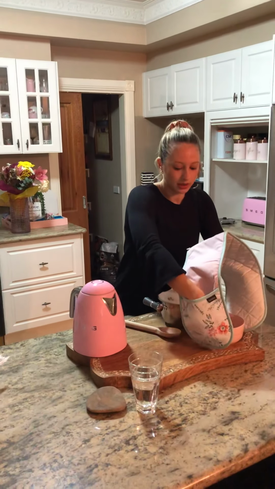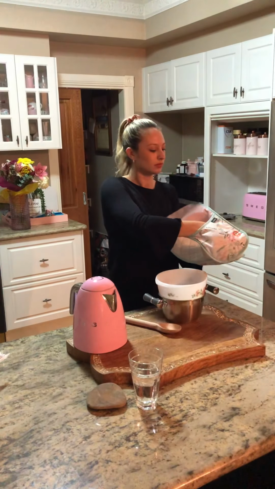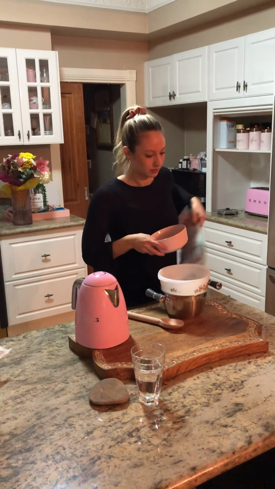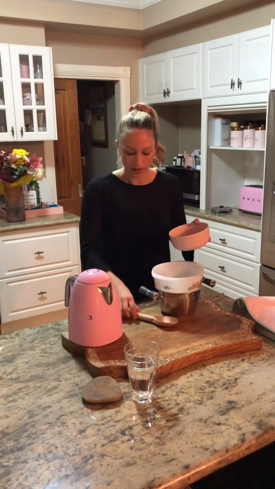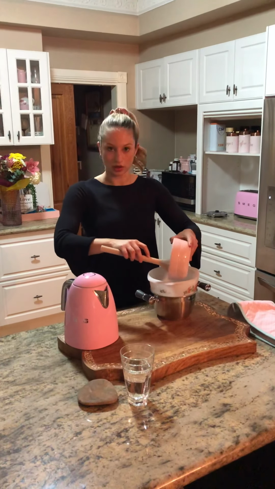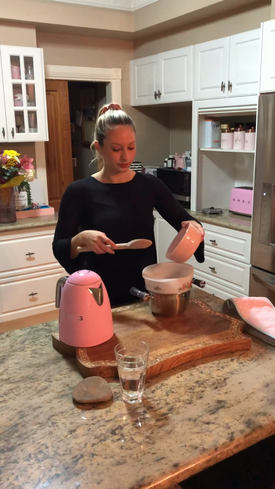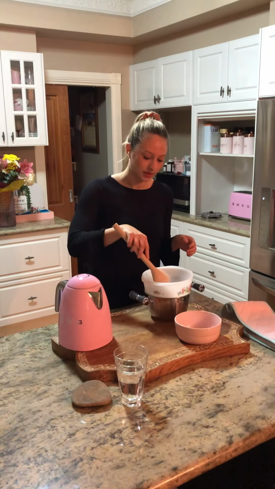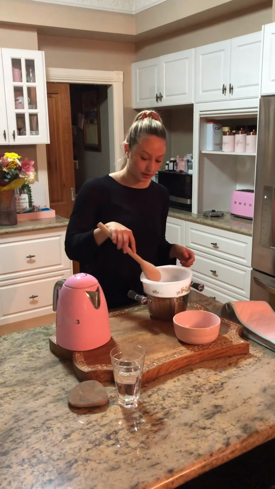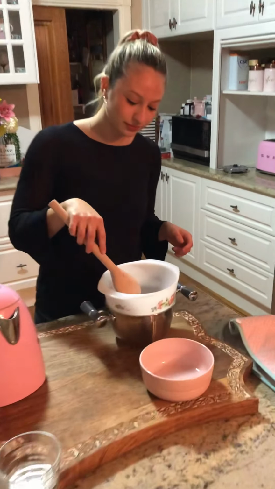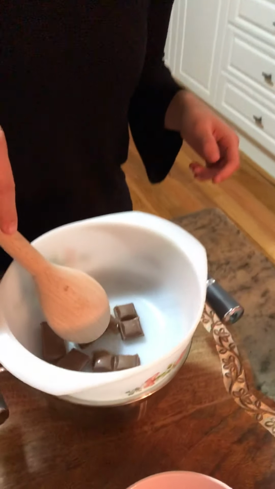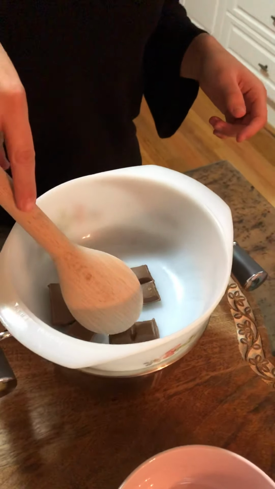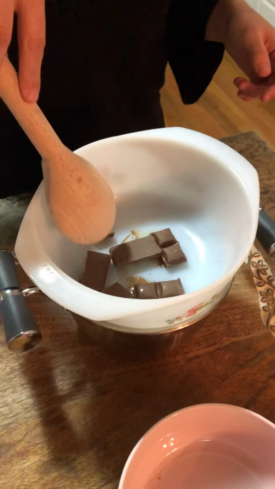I'm going to get my chocolate, and use a wooden spoon to pour the chocolate into the bowl. Now let's see what happens. So if you come and have a closer look here, we can see that the chocolate is very slowly starting to melt.